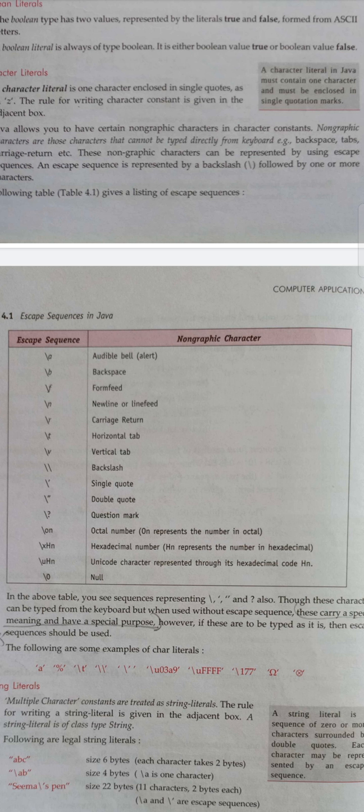Slash a, within system.out.println, gives an audible bell. There will be a noise like ting ting, a beep noise, when we print out that statement.